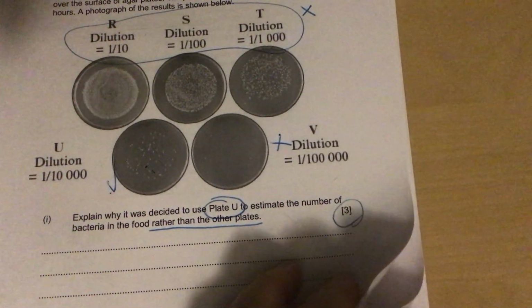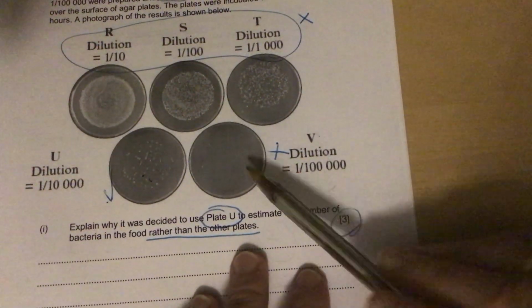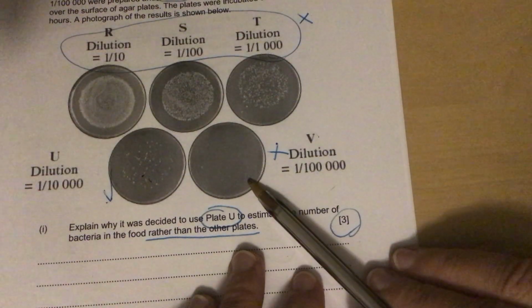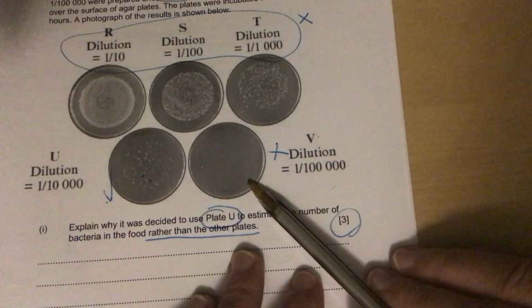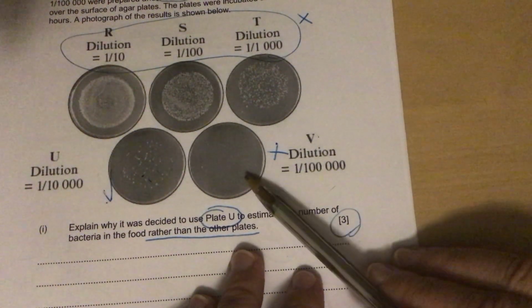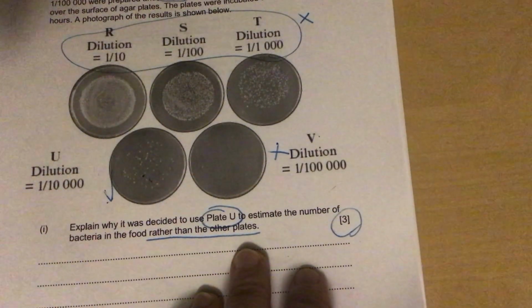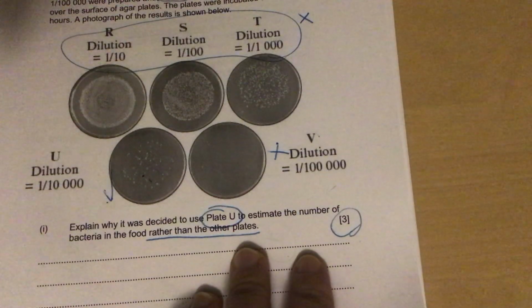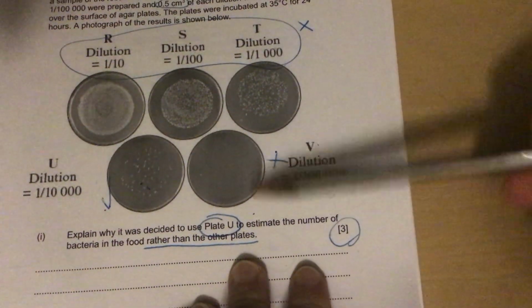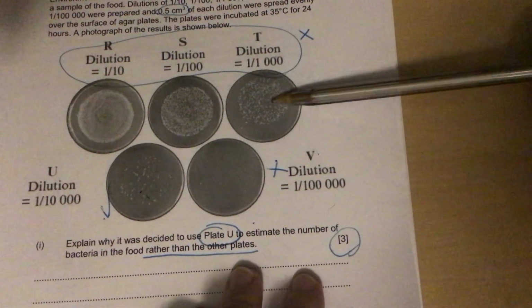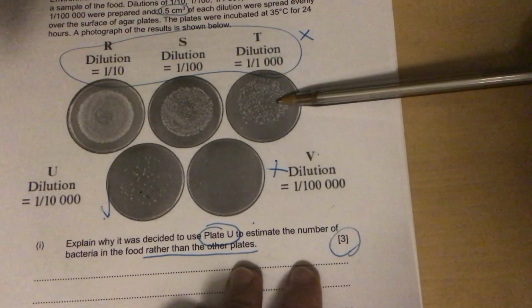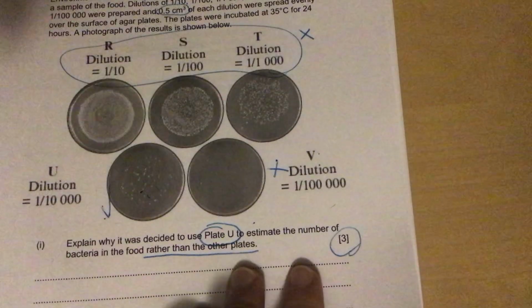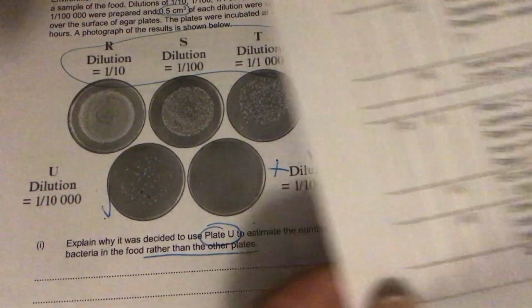So what actually is it that's wrong with V? With V, way too few to give you a reliable measure of what you would have overall once you are calculating away the dilutions. Too small of a count. And here, too large of a count. You could have clumping. You could have 15 colonies growing in one little heap. It's hard to identify the individual colonies.